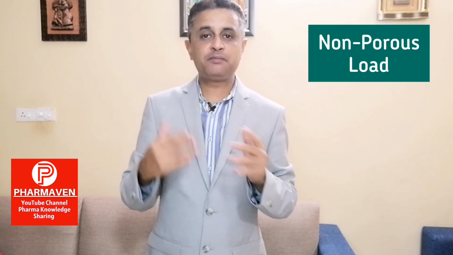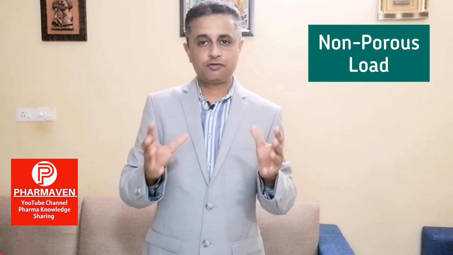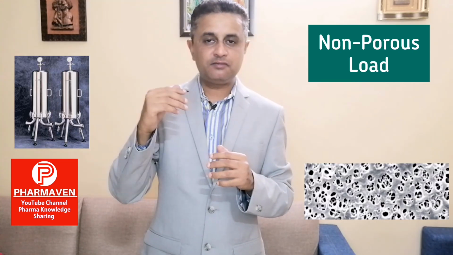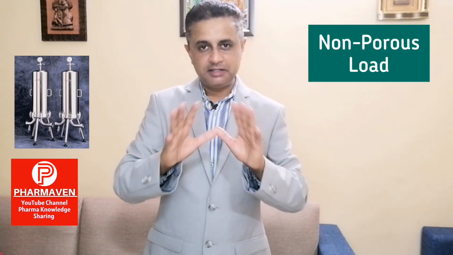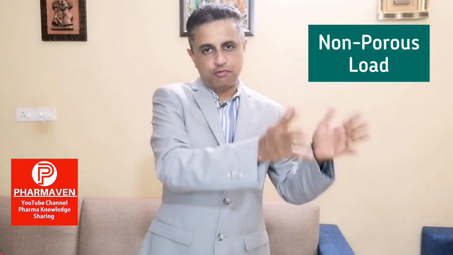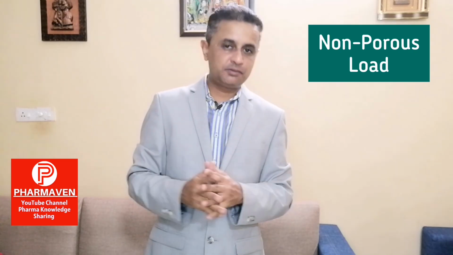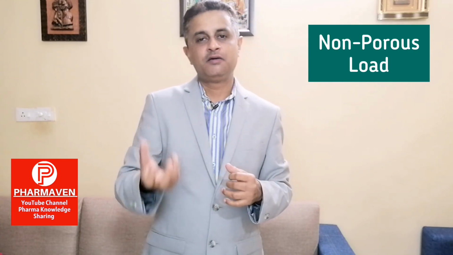So in a non-porous load, why is it different? It will not require much effort for air removal because there are no pores, there are no cavities, there are no small bulked items. So it becomes easy to remove air from non-porous loads. That's why it is categorized as a separate category, non-porous load. Porous load is difficult to sterilize because it requires effort to remove air from all the pores. Non-porous load is comparatively easy for air removal.